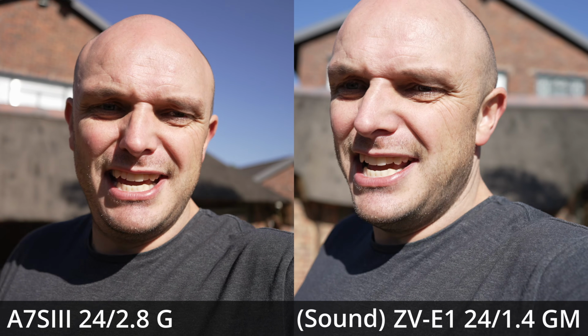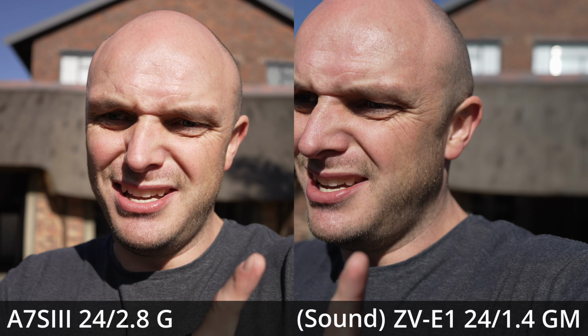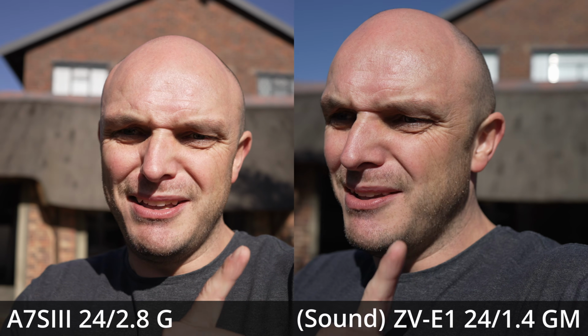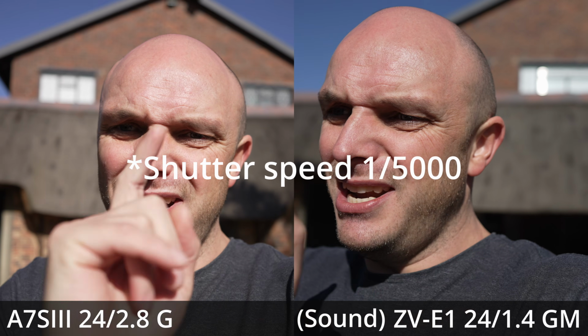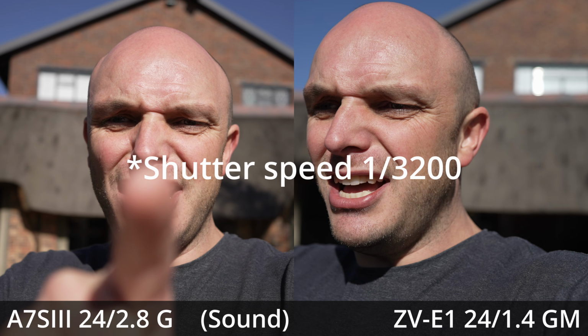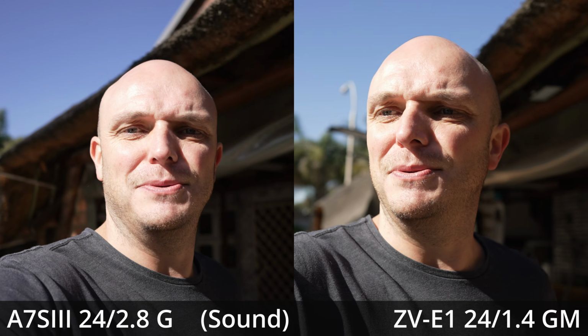Like now, if I stand here like this, they're both on ISO 100, both on f2.8, but this one's on ISO 5000, the Sony ZV-E1, and this one is on ISO 3200. So it's almost like the ZV-E1 wants to underexpose slightly more than the A7S3, which might be a good thing because you want the highlights to be a little bit protected. So yeah, that's basically the difference between the two.